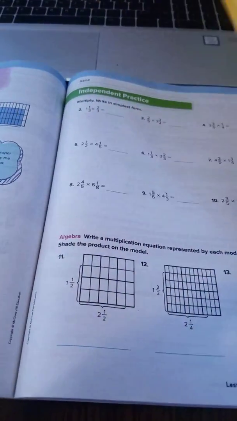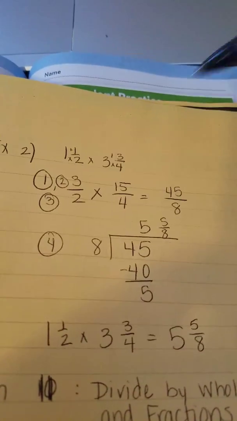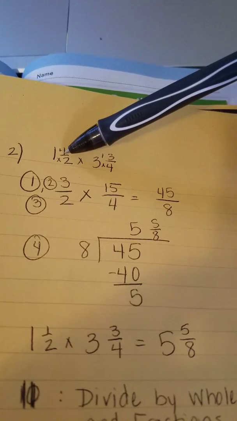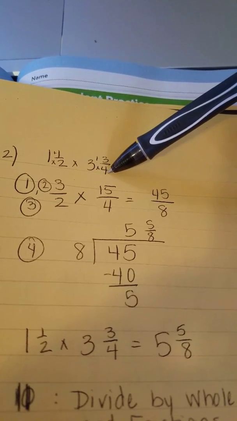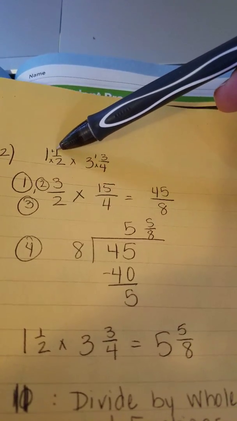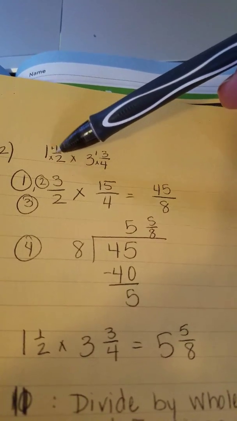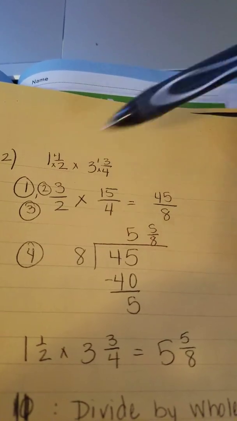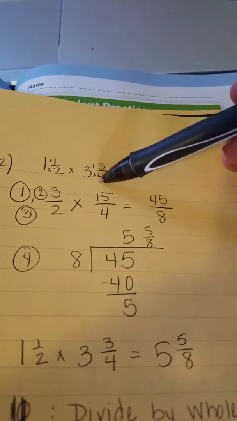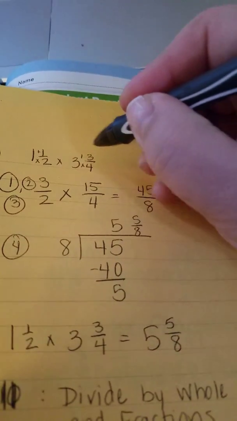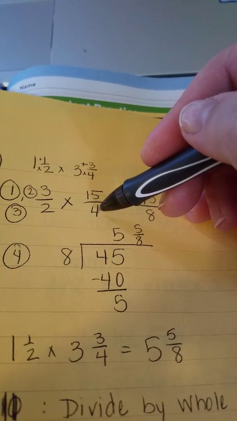Everybody good there? Great. I think I have one more example up here. This is where we have two mixed numbers here, boys and girls. We have 1 1/2 times 3 3/4. So my first step is to turn 1 1/2 into 3 halves. Remember, 2 times 1 is 2 plus 1 is 3. Put that over the same denominator of 2. And 3 3/4, 3 times 4 is 12 plus 3 is 15. That goes on top. 4 stays on the bottom.